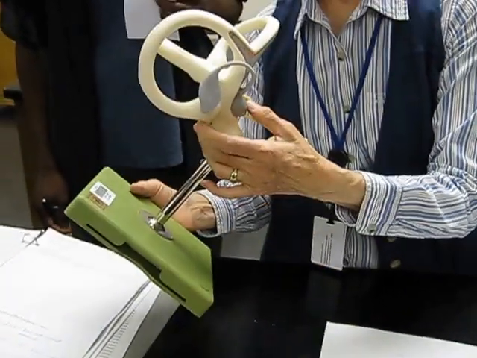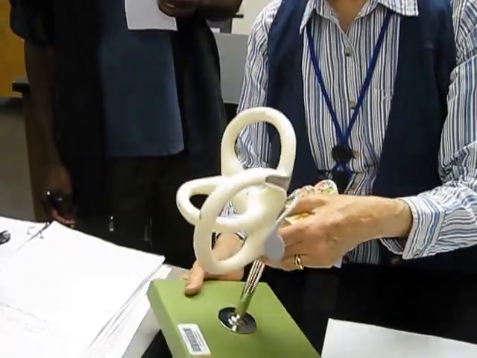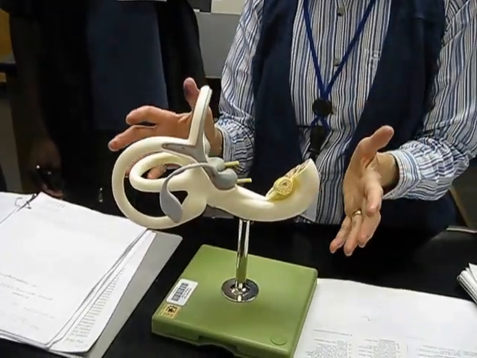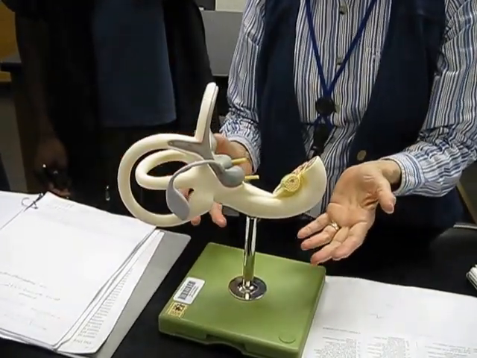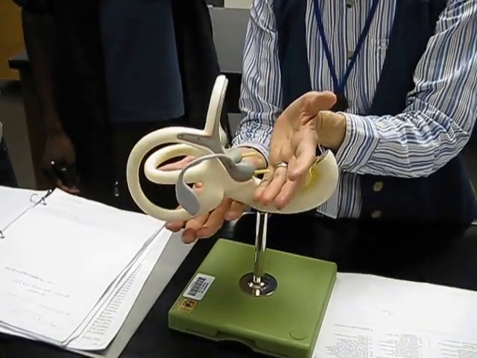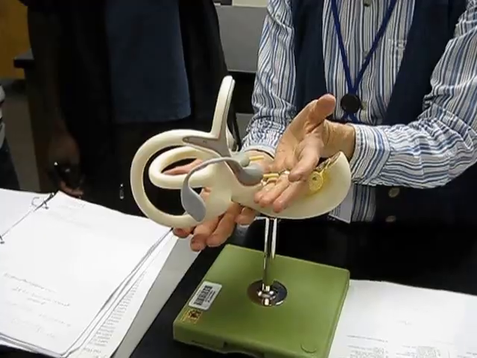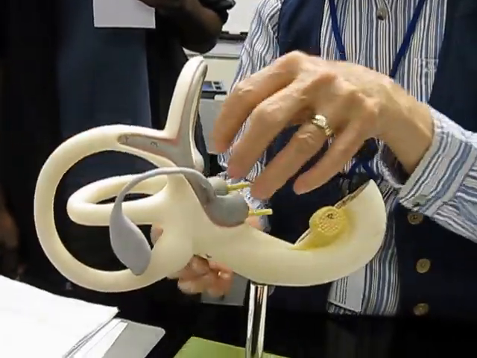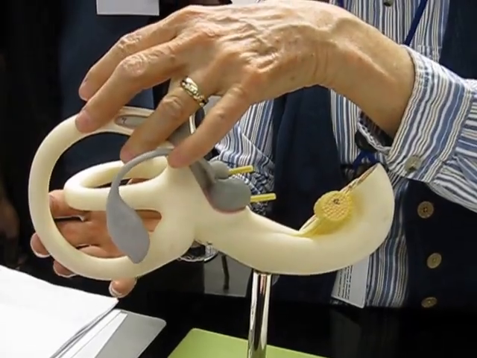is the hydrostatic pressure of the fluid. So in this, the whole thing is a membranous labyrinth that sits within a bony labyrinth. This area and this area together are called the vestibular complex. And the vestibular complex has two parts to it, the vestibule and the semicircular canals.